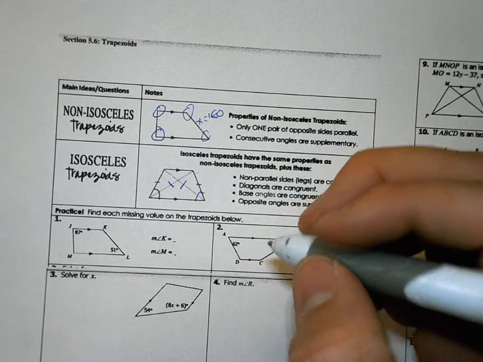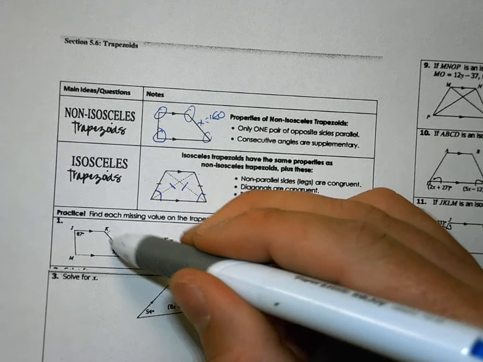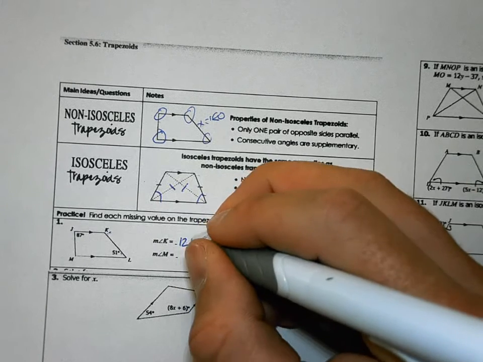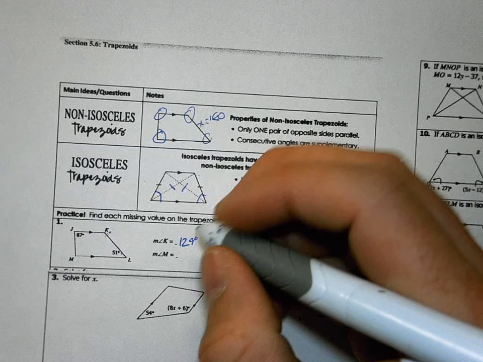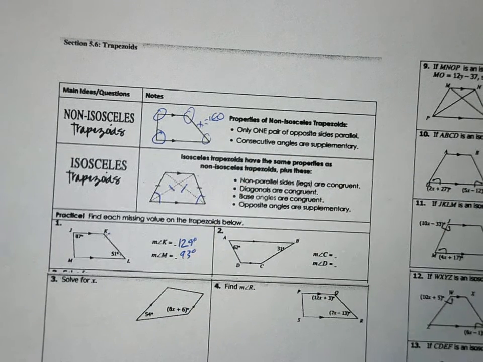So looking at number 1, if I'm trying to find angle K here, I'm going to subtract 51 from 180, and angle K is 129 degrees because these two angles are supplementary. Same with these two, angle M, subtract from 180, get 93 degrees.